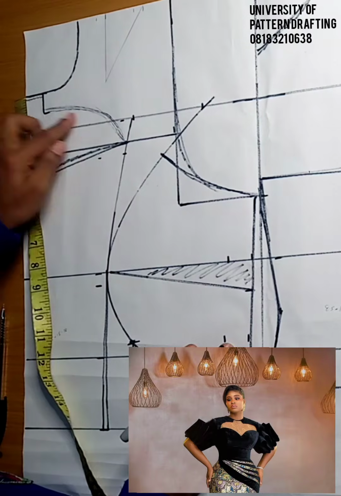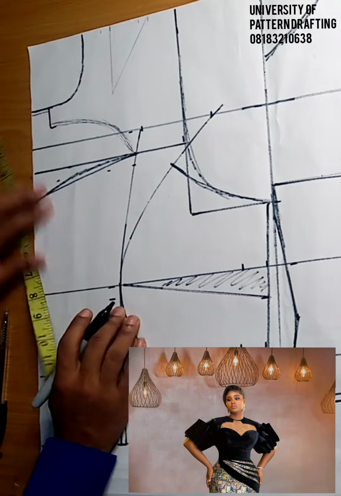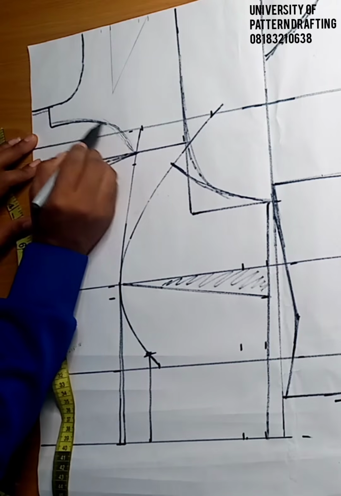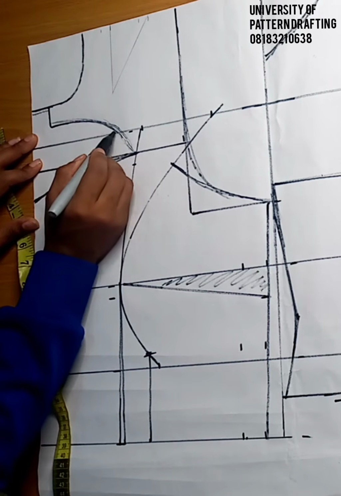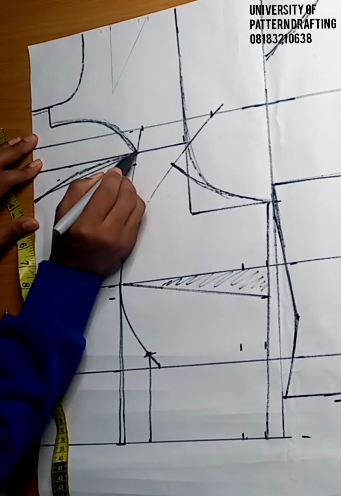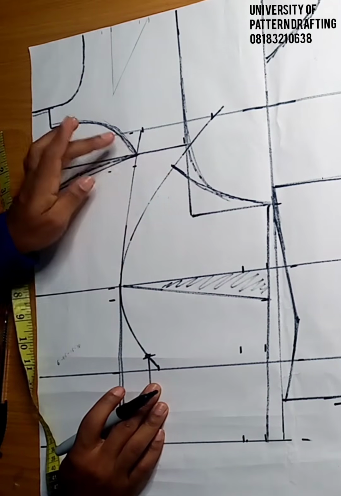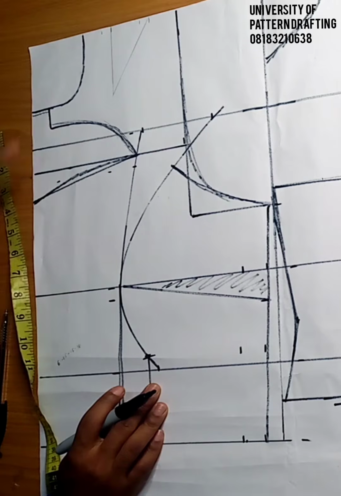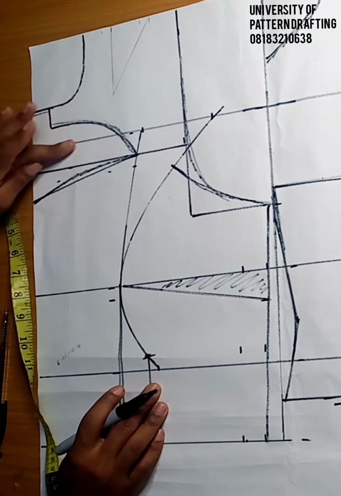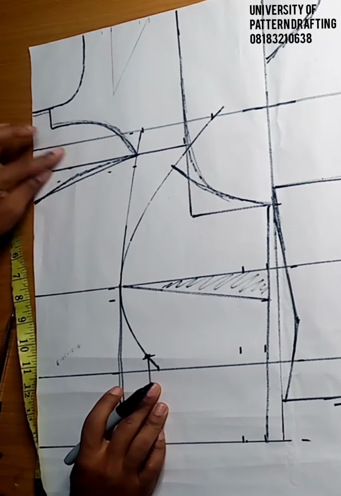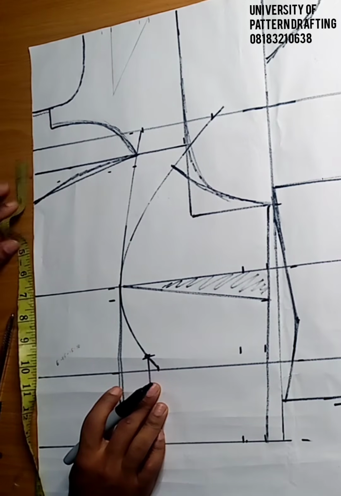Do you understand? And then the depth is also 1 inch. After creating this neckline, they piped it with the black velvet. So this is what it looks like. From the center front, mark 1 inch and then drop it by 1 inch, and then just curve it back to that bust span line. Do you understand?